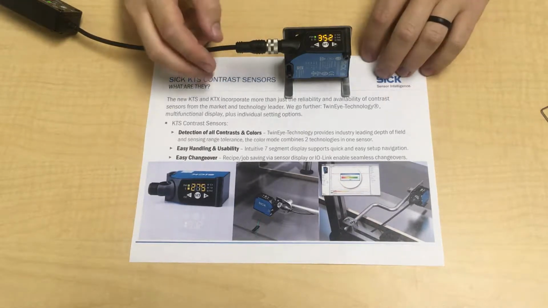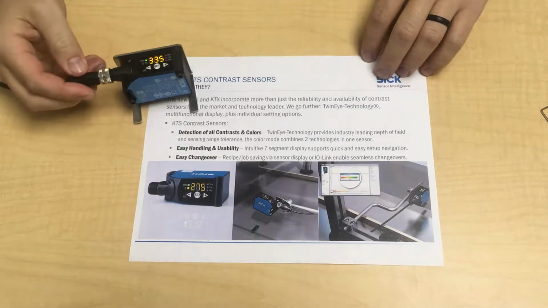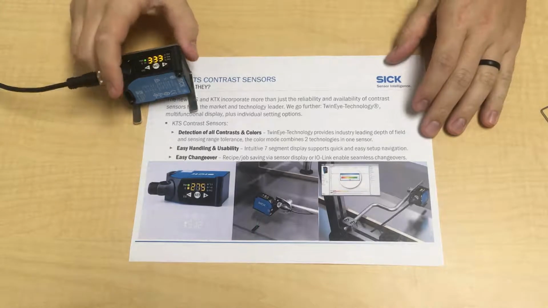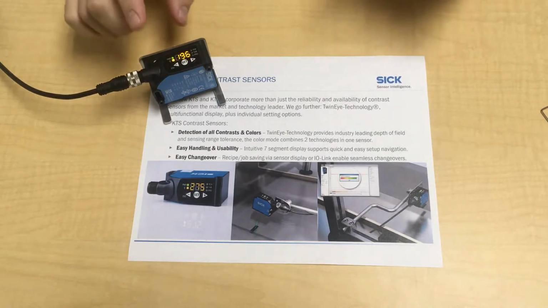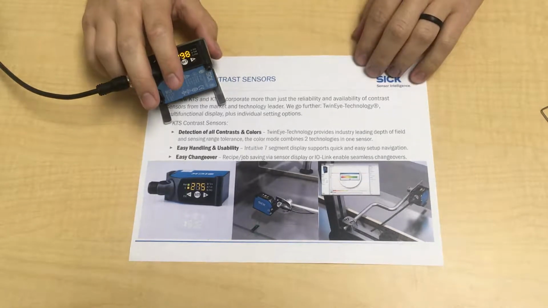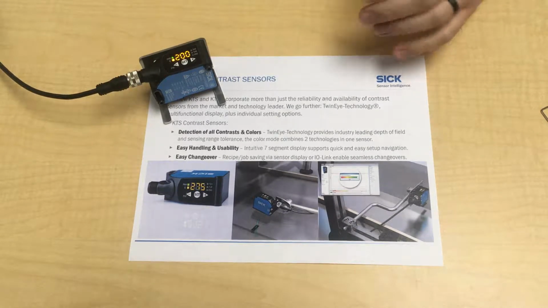So the first one, detection of all contrasts and colors. This has built-in twin-eye technology. This is proprietary to SICK, where we have one sender LED and two receiver LEDs. What this gives us is flexibility in the mounting distance and robustness to flutter.